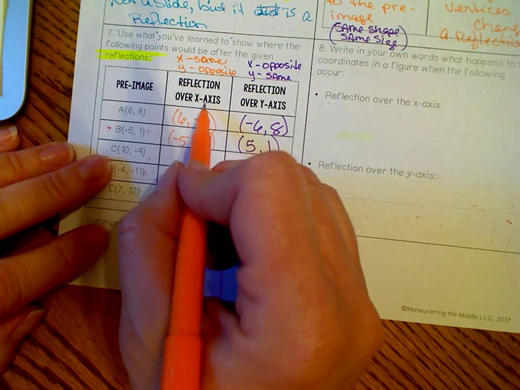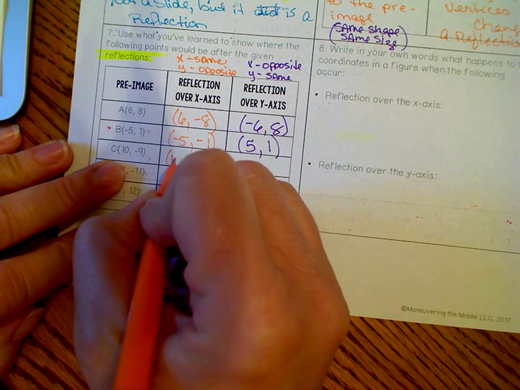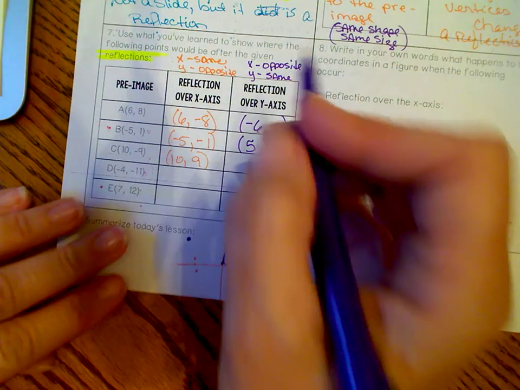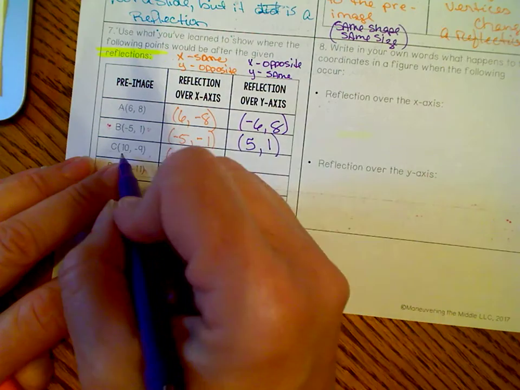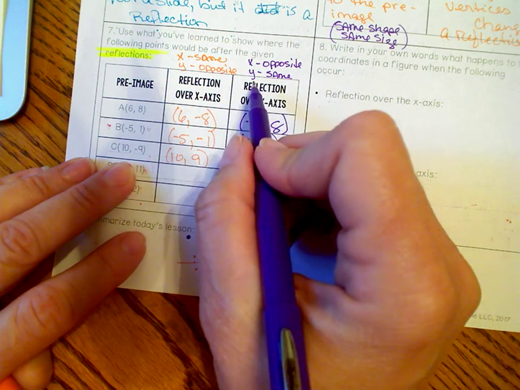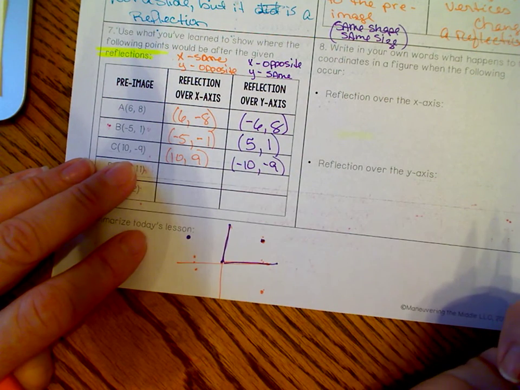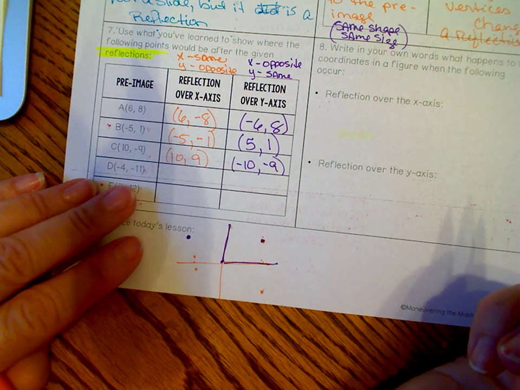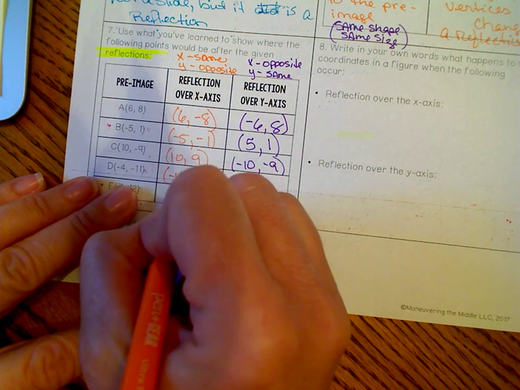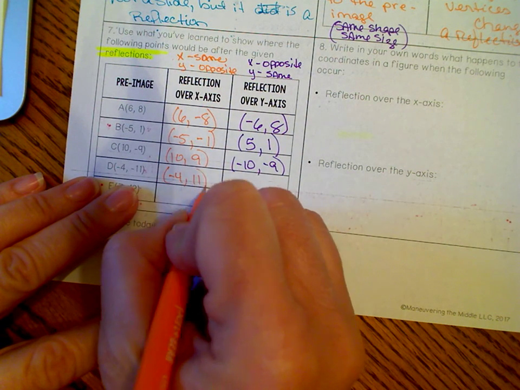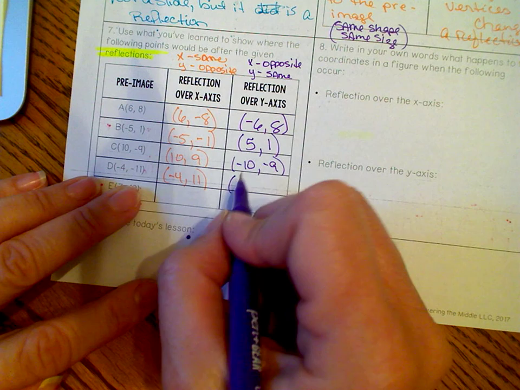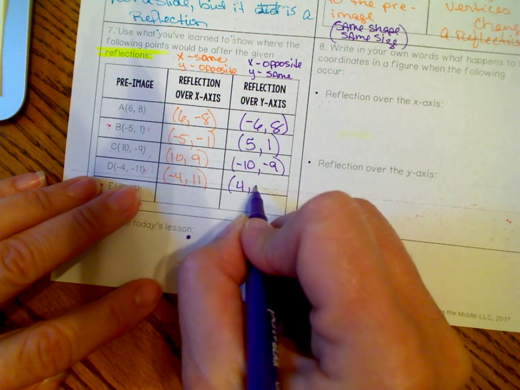So reflection over the x stays the same. This is your x. And your y is opposite, so negative 9 becomes positive 9. Over your y-axis, here's your original. The x is your opposite, so negative 10. Your y is the same, negative 9. Always remember you're looking at your pre-image. So again, x stays the same, so -4, and the y is opposite, so that would be 11. Reflection over the y would be your x is opposite, and your y stays the same.